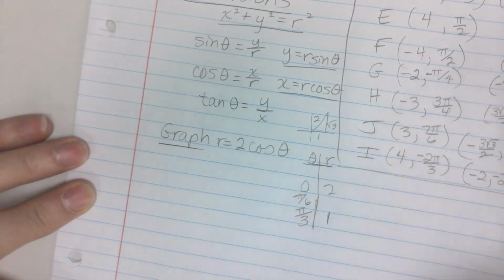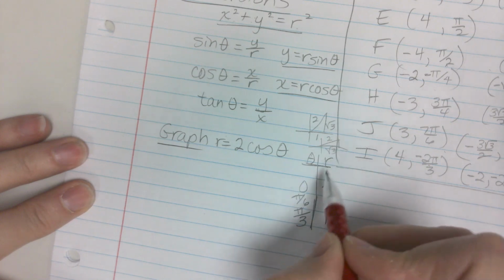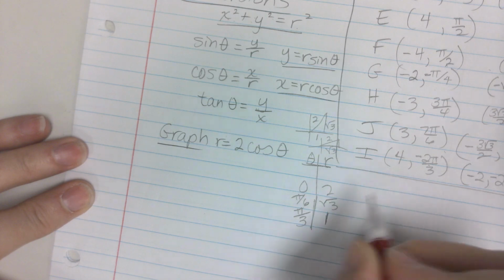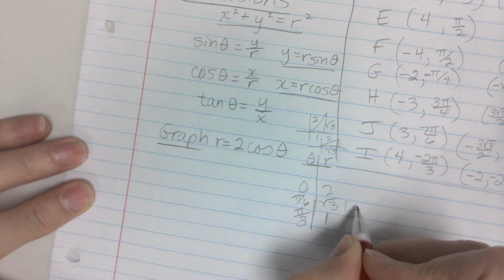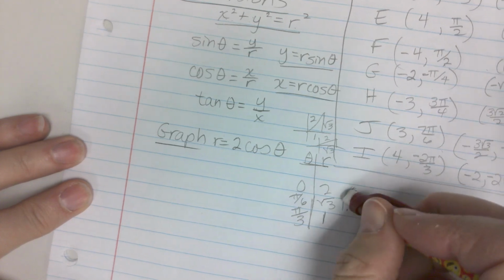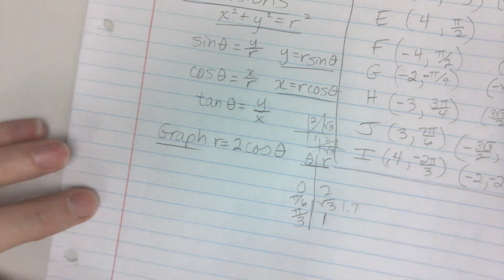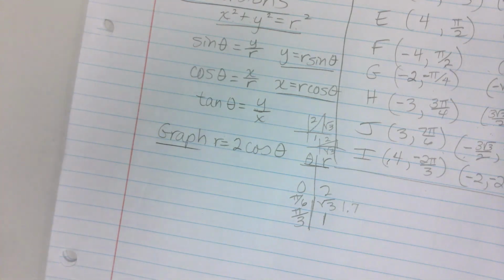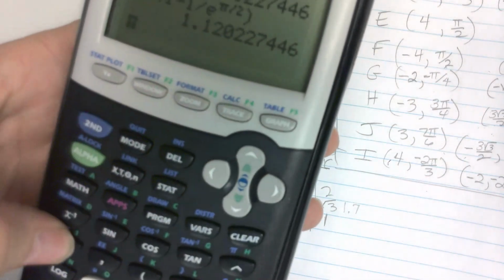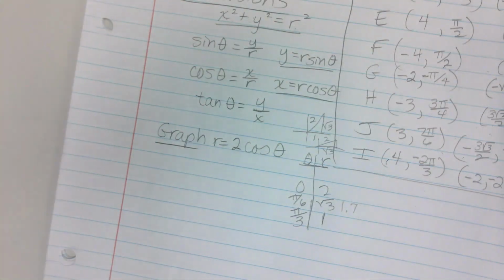Pi over 6 is not beautiful because that's root 3 over 2, isn't it? Times 2 would just be root 3. I think that's about 1.8 something. Square root of 4, no, maybe it's less than 1.8. Maybe 1.7. Square root of 2 is 1.4-ish. Square root of 3, 1.732. Good job.